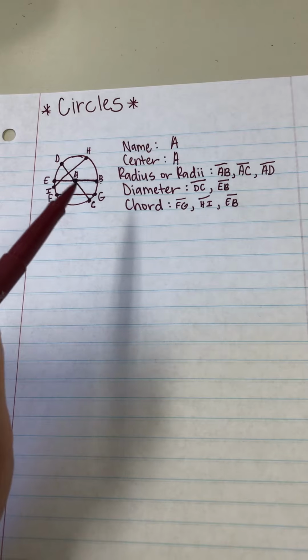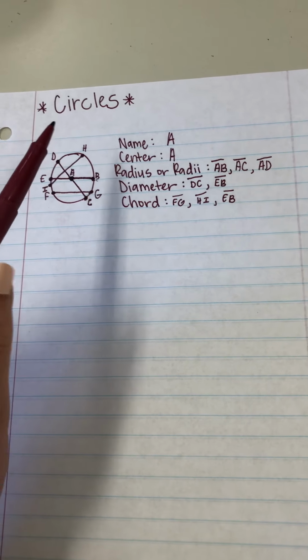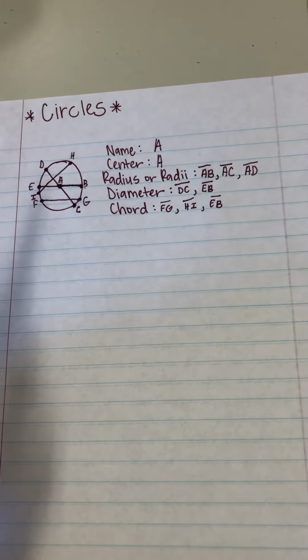And so this is how you're going to do your worksheet, and this is how you find the parts of a circle. If you have any questions, just let me know.